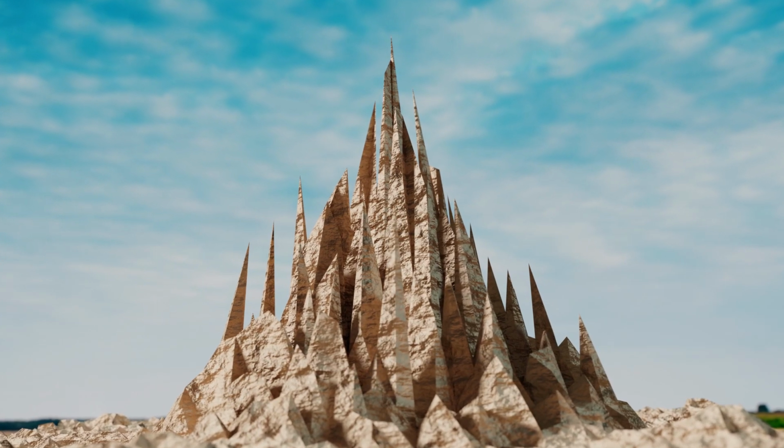Okay, so today I'm going to show you a quick way to make a little spike mountain thing, kind of an abstract piece. Let's do it.